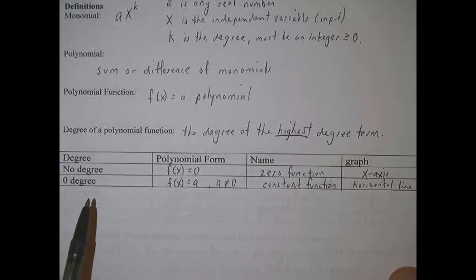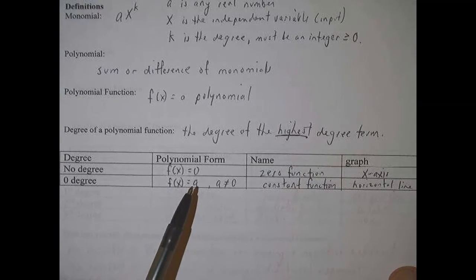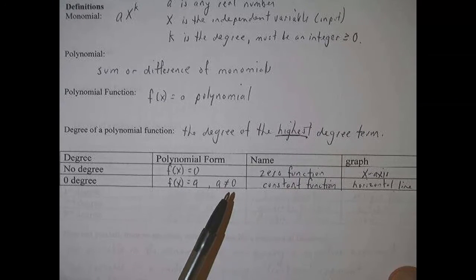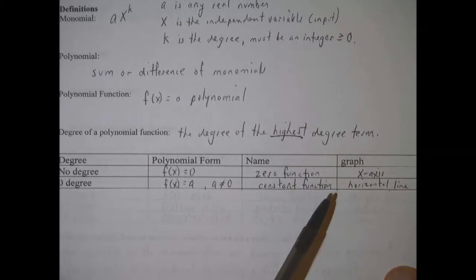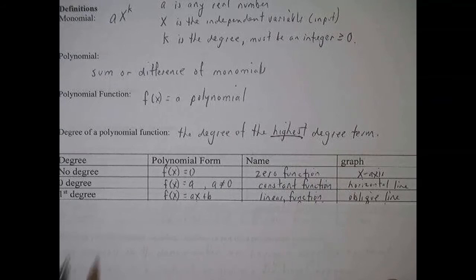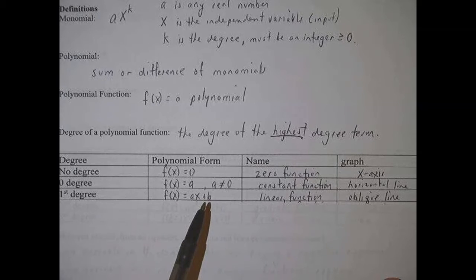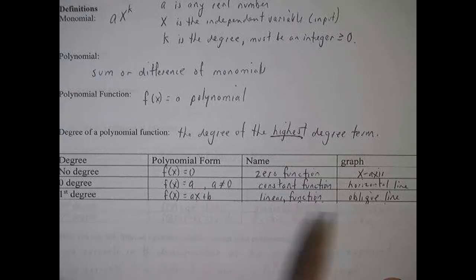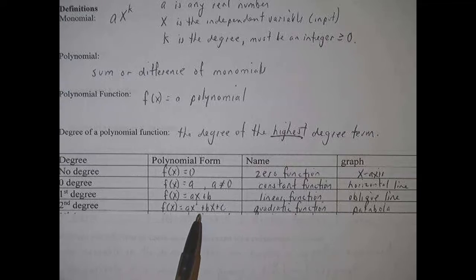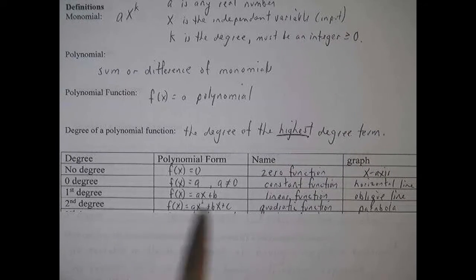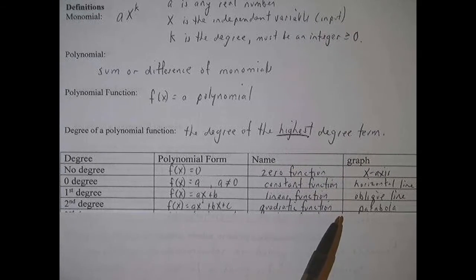A zero degree is when you have x to the 0 power, and that's some other horizontal line. It's a constant function where a is not 0, because if a was 0, that would make it the no degree function. A first degree is a linear function in the form ax plus b. Now x is a first degree, so this is an oblique line. When x is the second degree, that's a second degree polynomial function. We call that a quadratic function. It looks like a parabola.